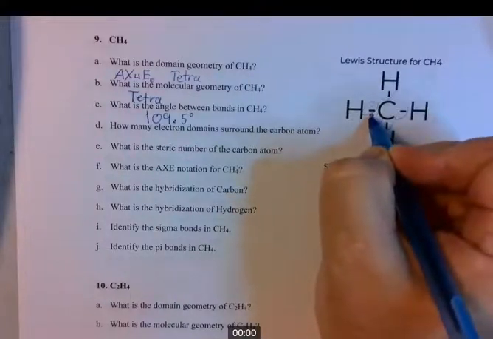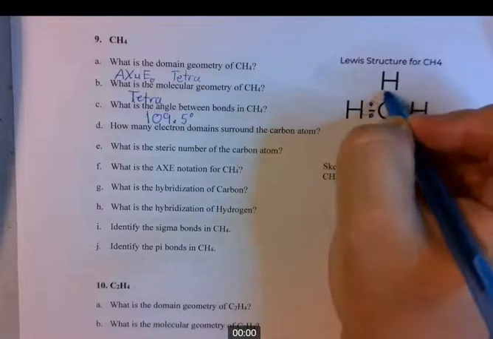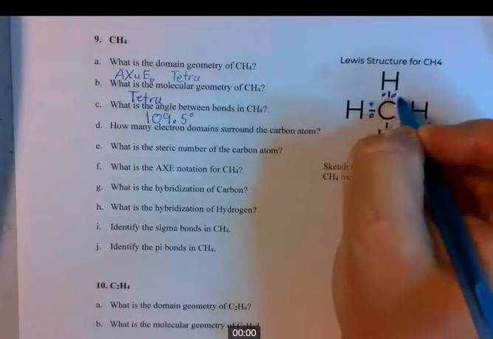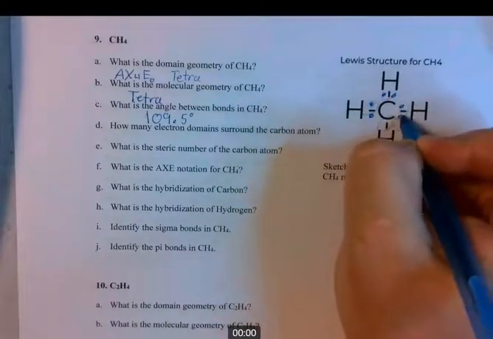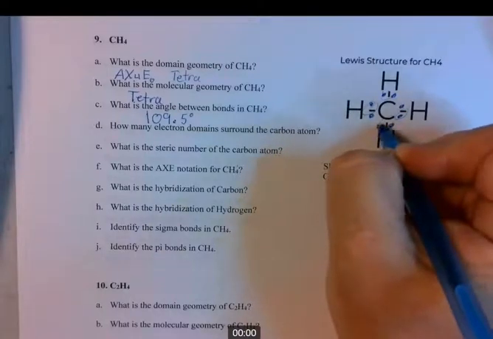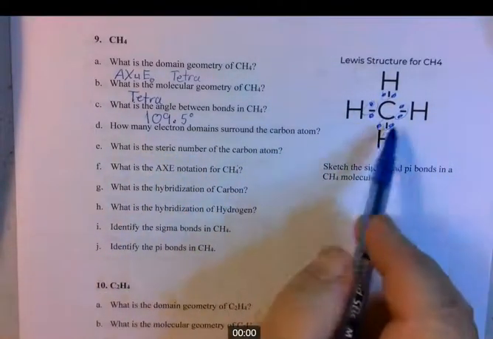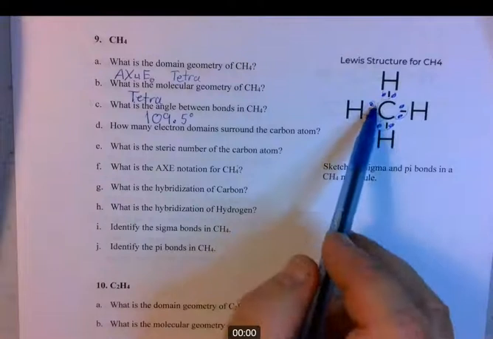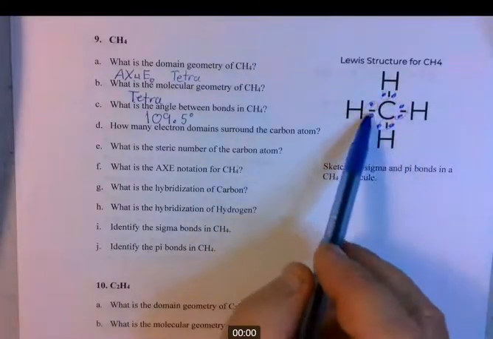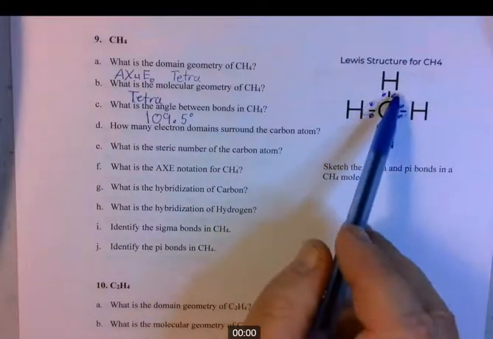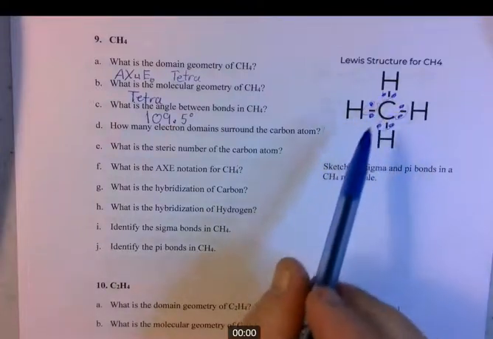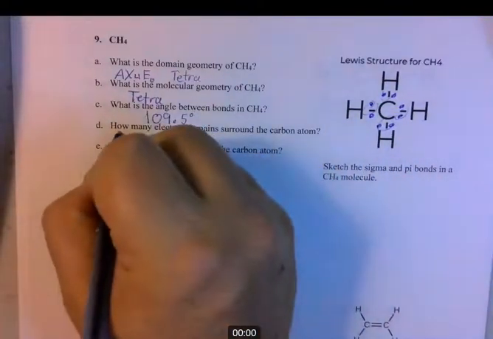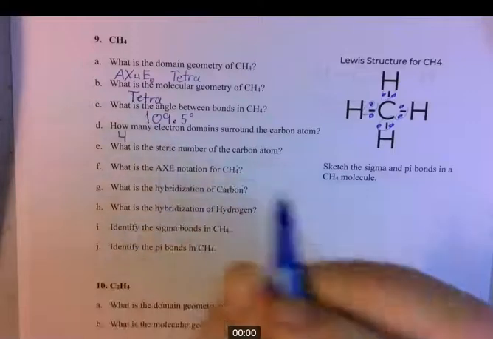Remember, these single lines could be drawn as 2 dots. You don't draw both the line and 2 dots, but I'm showing you that it's represented by this. Electron domains can either be bonding areas or lone pairs. In this case, there are no lone pairs, so they're all bonding. So how many electron domains? There are 4, and all you need to do is write the number.